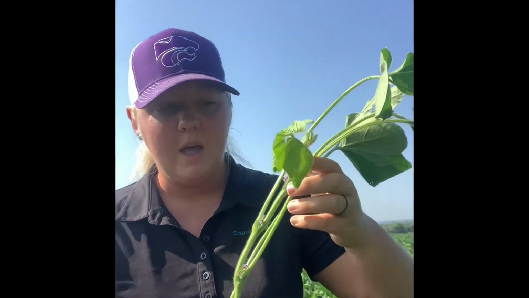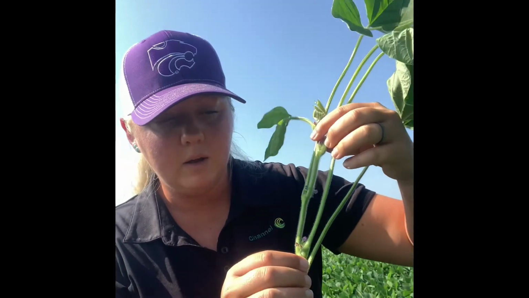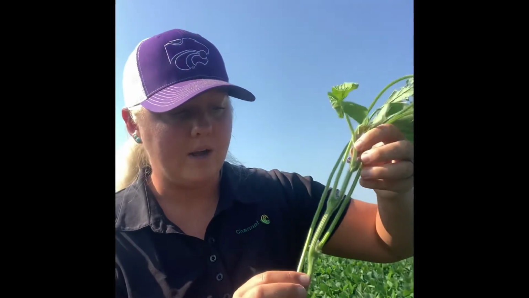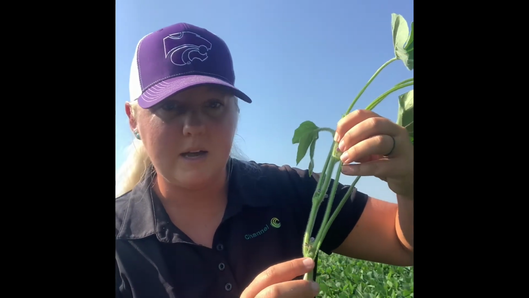And then we transition to the R3 growth stage, and that is beginning pod. And that means that there is a pod about 3/16 of an inch in size on the upper four nodes of the plant, so any one of these. And if you look at these, we're blooming and we're getting close, but we're not quite there. There are some blooms here that are senescing, but we don't have any pods yet. So I think it's safe to say that we are in full bloom, which is the R2 growth stage, with this particular plant.